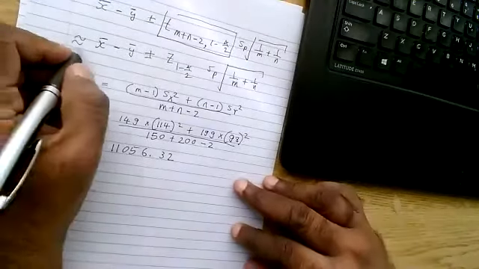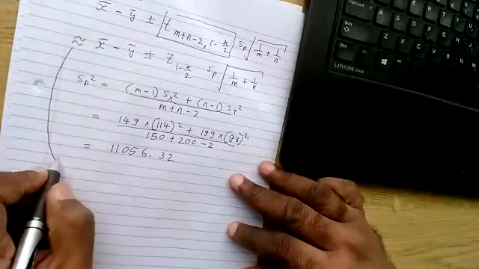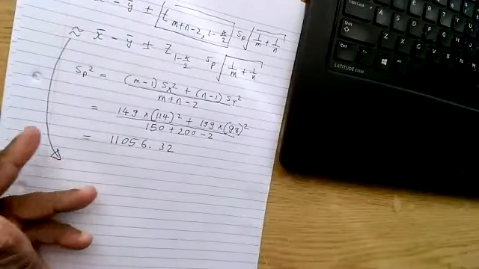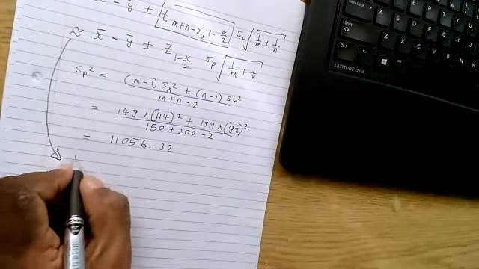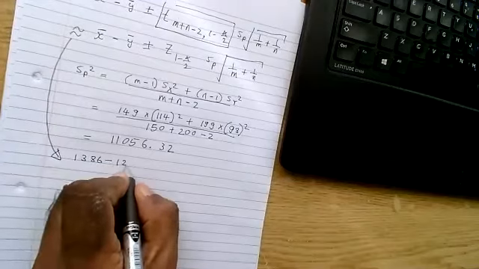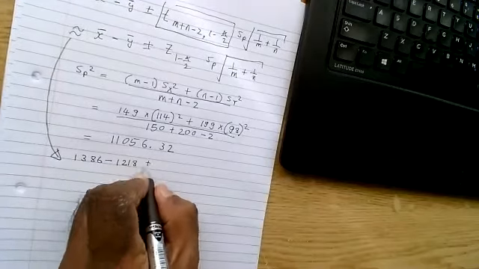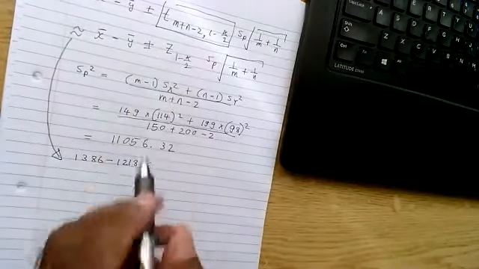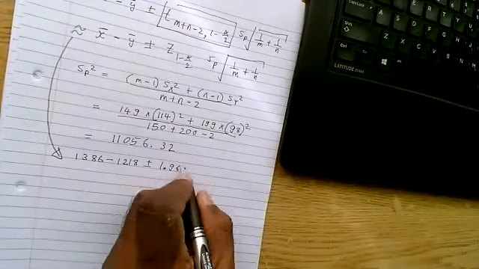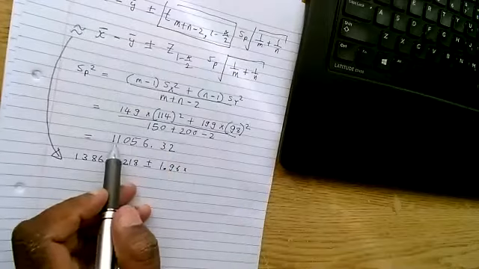Now going back to this, we know X bar from the first part, which is 1138.6. Y bar is 1218, plus or minus this guy we already know from the first part, 1.96, multiplied by S_P, which is the square root of this.